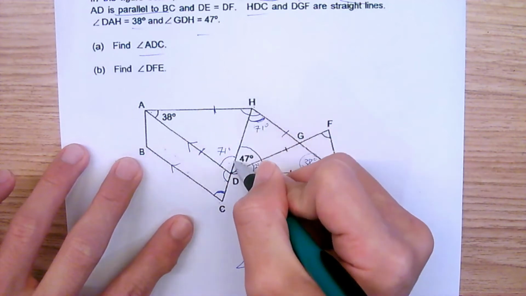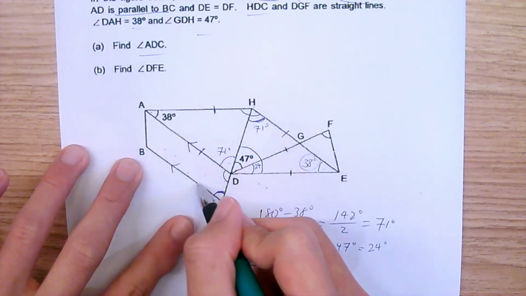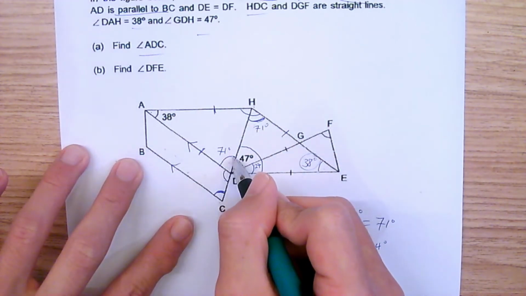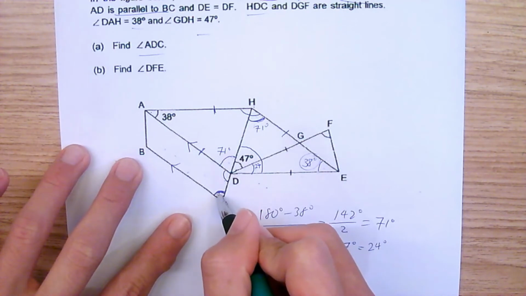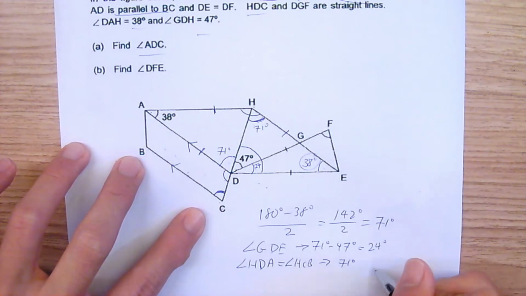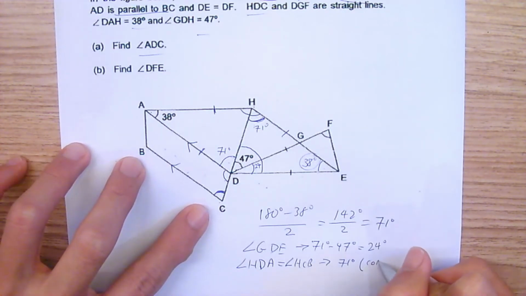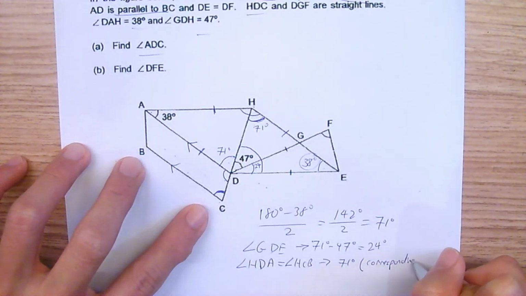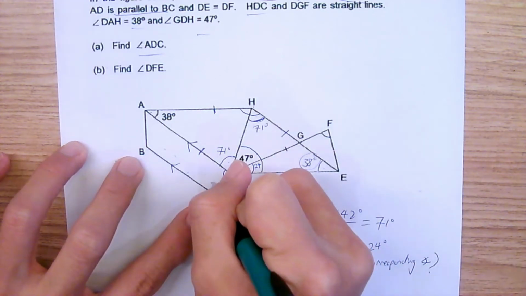because it's called corresponding angles. Meaning that if this is a straight line and there's a parallel line here, this angle, the top, is the same as this angle, the bottom. Okay, so I can write this as this one is 71. And then what's the line of reasoning? The line of reasoning is that it's corresponding angle. Okay, so this is 71.